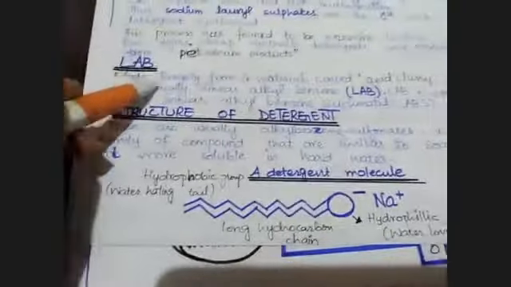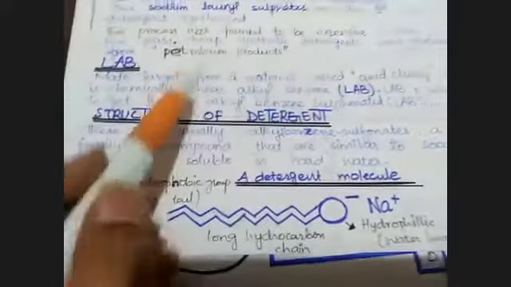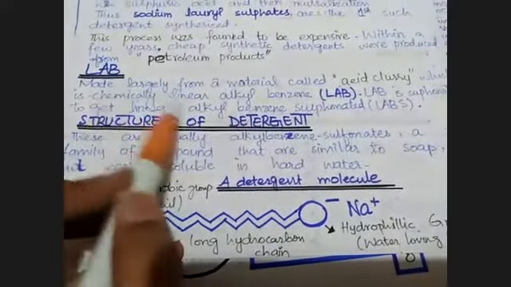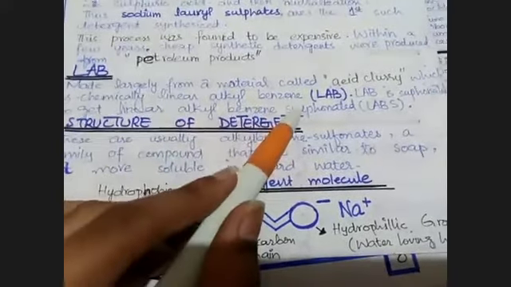LAB. It is a type of the detergent and it is an acronym of linear alkyl benzene.